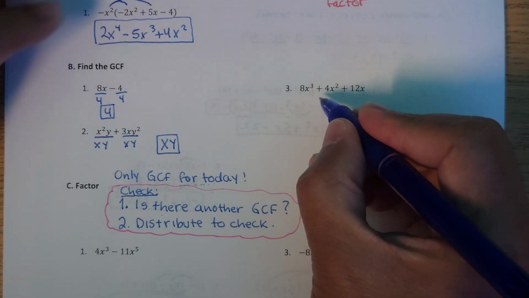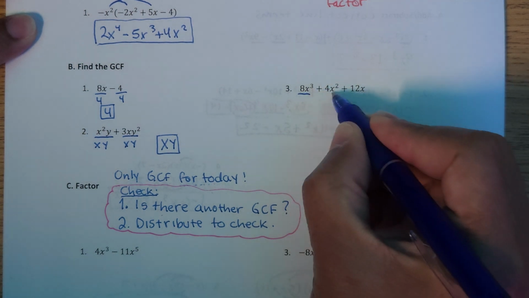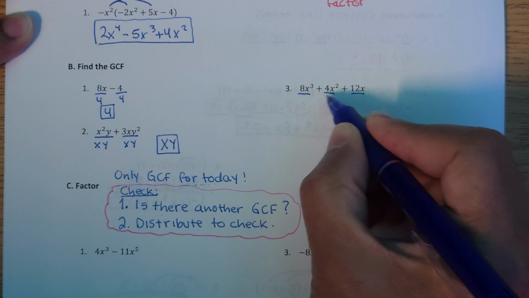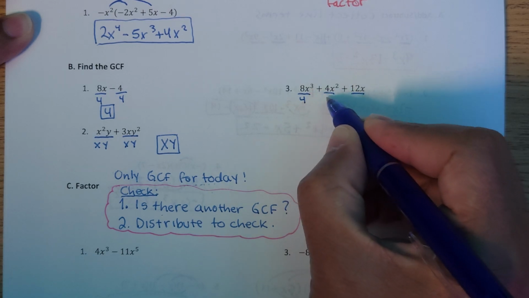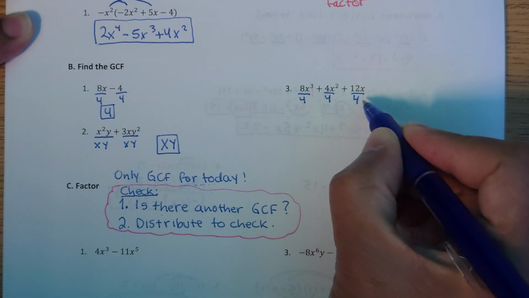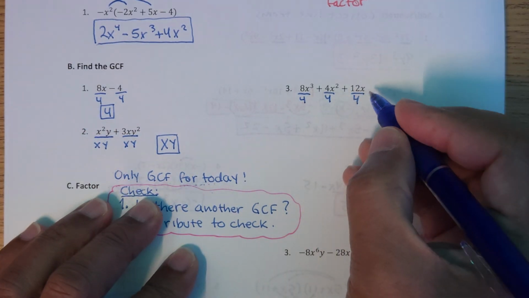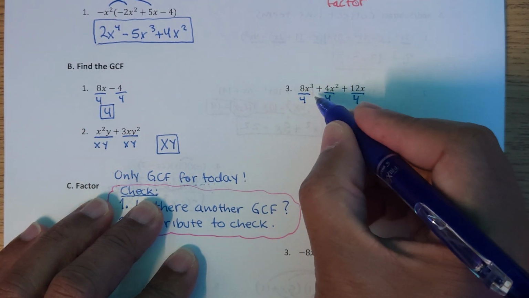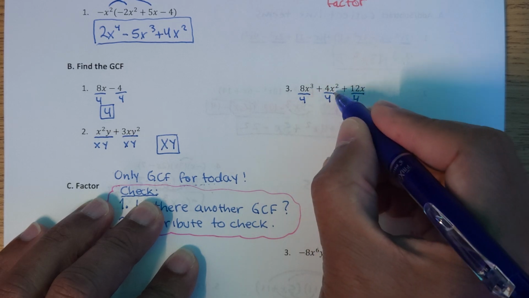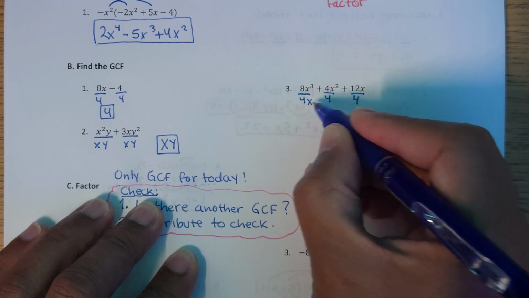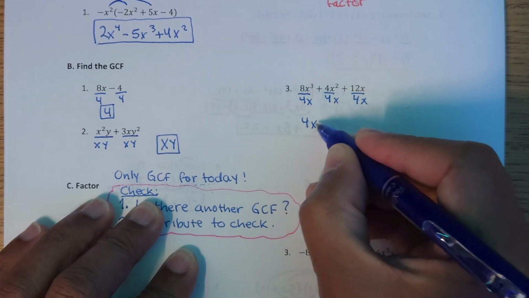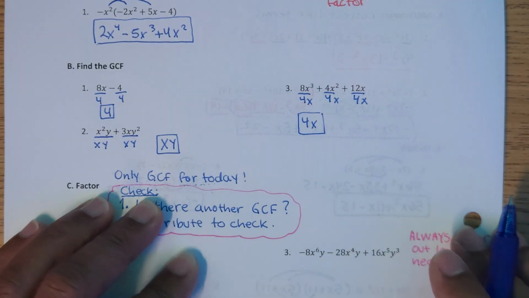Example number 3. If you look at the number 8, the number 4, and the number 12, you can see that numerically the GCF is 4. So 4 goes into 8 twice, 4 goes into 4 once, and 4 goes into 12 three times. So the GCF for this problem is 4. That's when it comes to the numbers. But when it comes to the variable x, this is x to the third, x to the second, x to the first. So that means we can also factor out an x. So the GCF for this one is 4x.